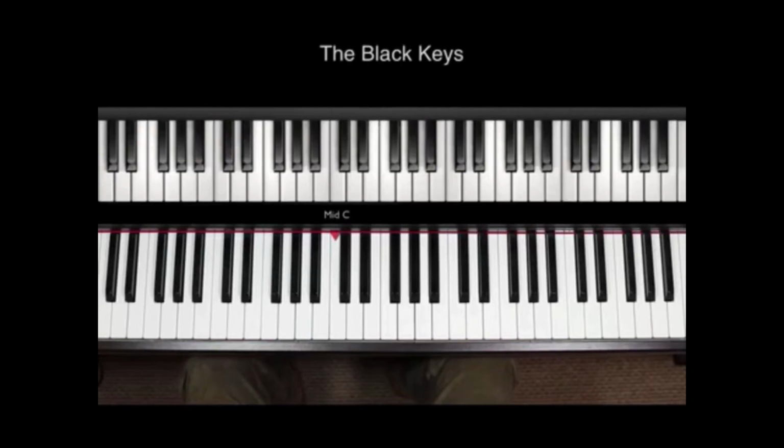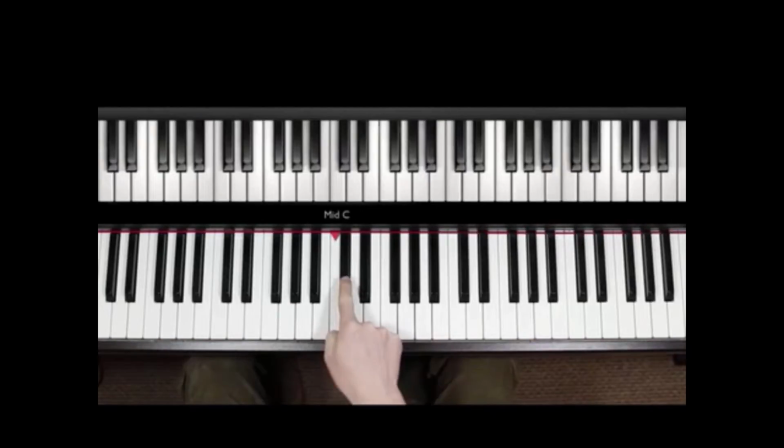The black keys. Black keys are known as either sharps or flats. Don't worry about why, just memorize it all for now. They're named using the white key nearest to them on their left or right. So let's look at this note. On the left is C, so that's C sharp. On the right is D, so it can be called D flat.